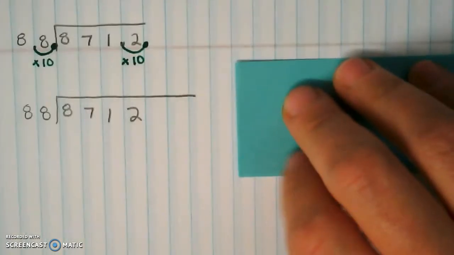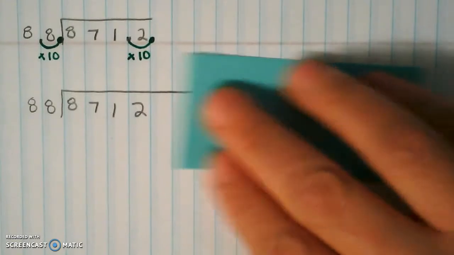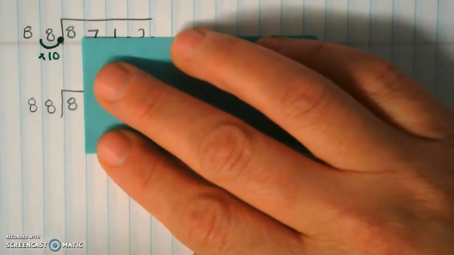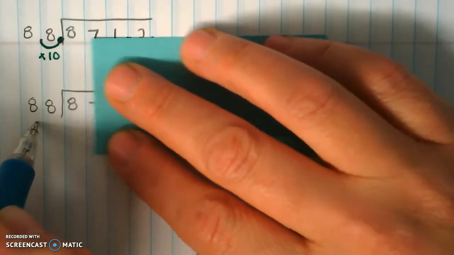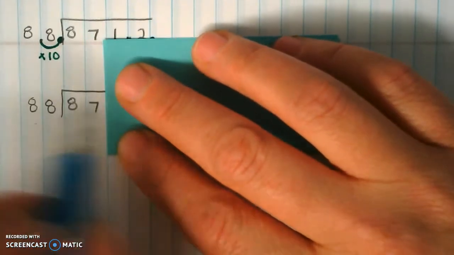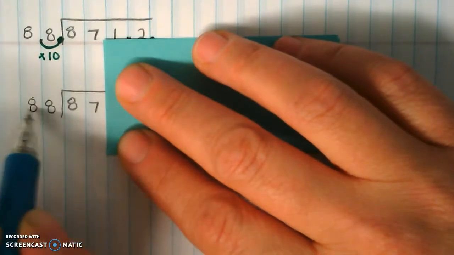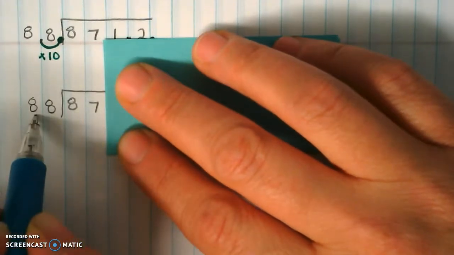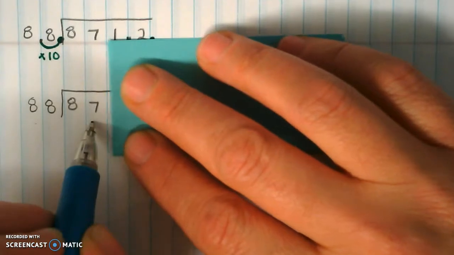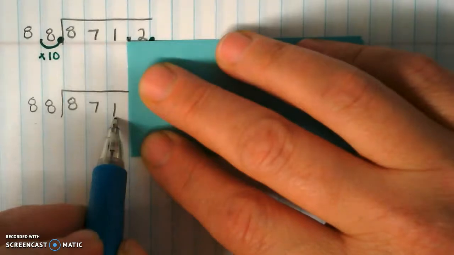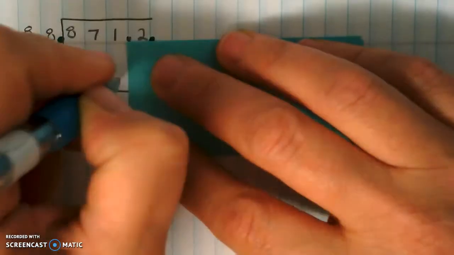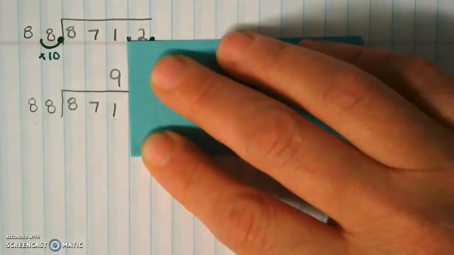Now, just like we did in the other little video, I like to take a Post-it note, because when I look at all of this, sometimes it looks like too much. So let's just go digit by digit. If you have 8, you can't take 88 away. You don't have enough. So let's slide over one more. If you have 87, you can't take away 88. Close, but you're a little too shy. So let's slide over one more. If you have 871, you could take 88 away 9 times.